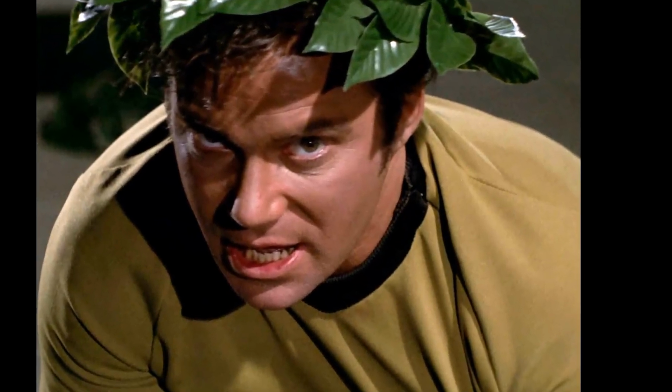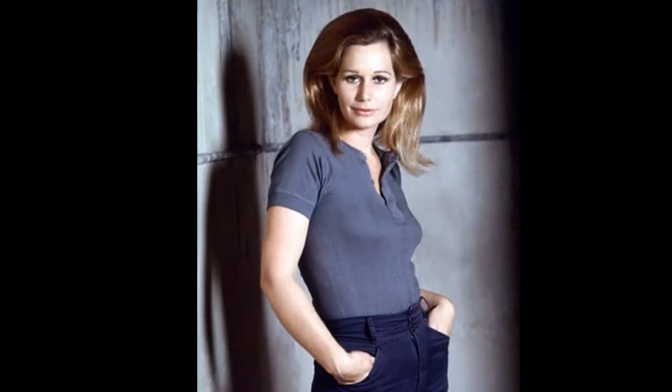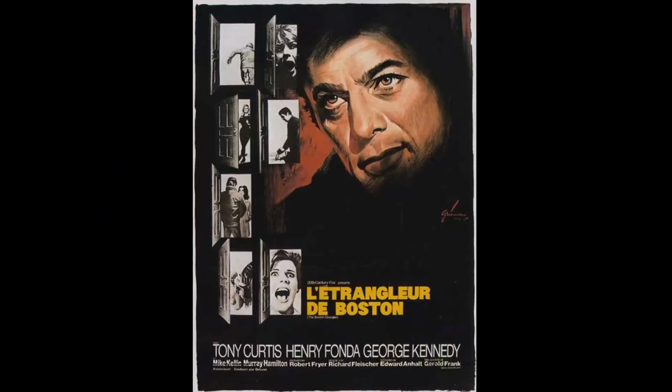Nimoy and Shatner both developed tinnitus, or ringing in the ears, after an explosion during the filming of the episode Arena. In other casting news, Sally Kellerman was initially hesitant to take on the role of Diane Clooney in The Boston Strangler.